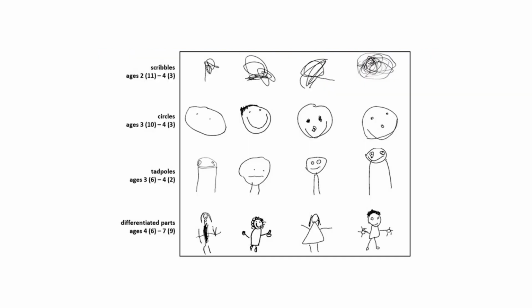Human figure, style, and proportion. Children's drawings of human figures are also schematic. In fact, children up to 4 years old will invariably draw circles or tadpoles with attached limbs, some older children even drawing longer legs with arms attached to them. Only later will small children start drawing differentiated torsos, heads, and limbs.